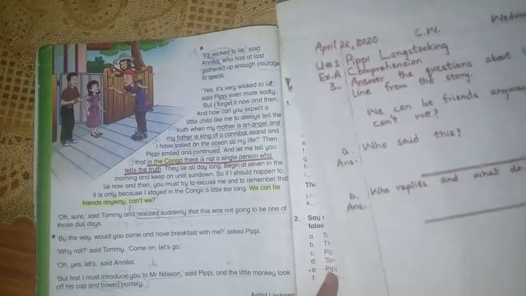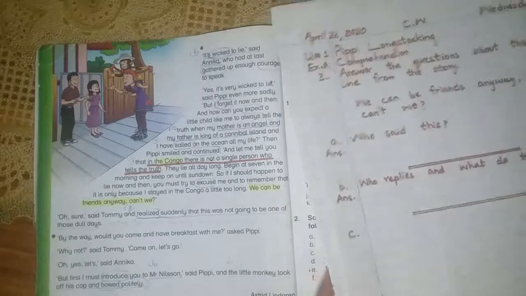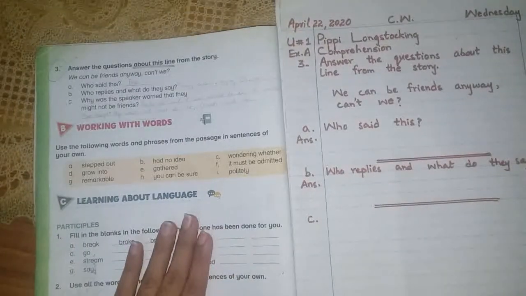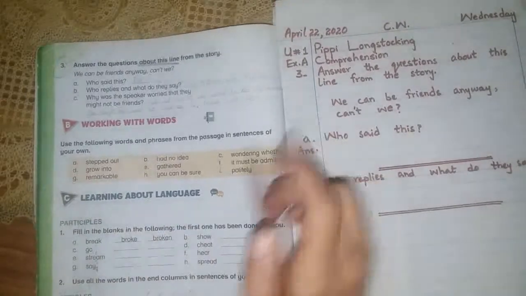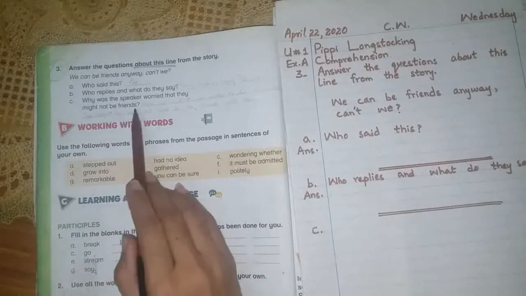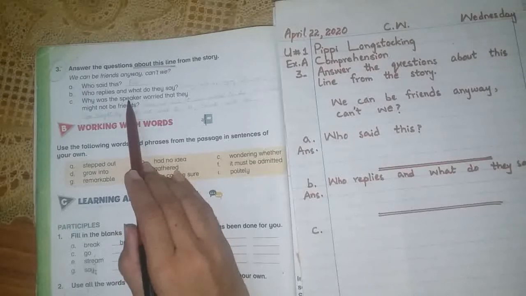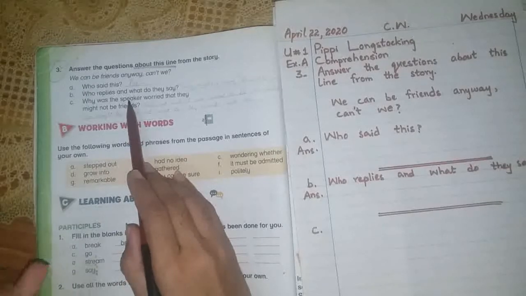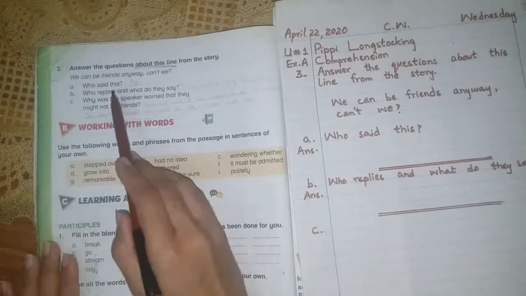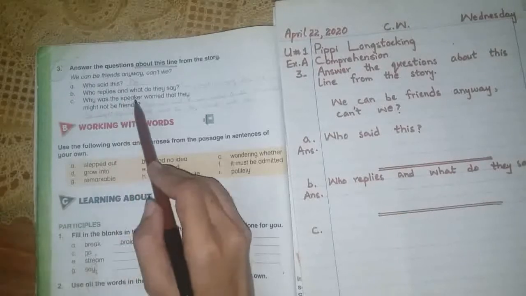Now let's move to answer C. First we will write question C. And question C is, why was the speaker worried that they might not be friends? So who is the speaker over here? Speaker means the person who is speaking to someone. Over here, Pippi is speaking. Pippi is the speaker over here.